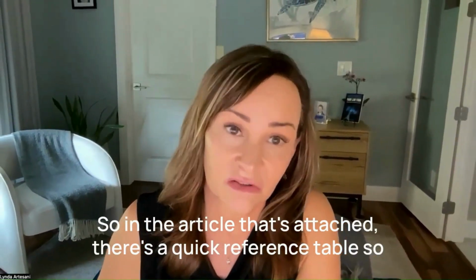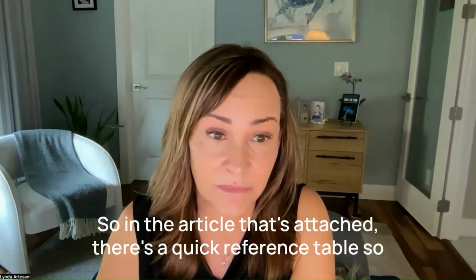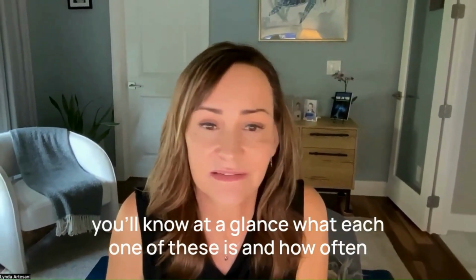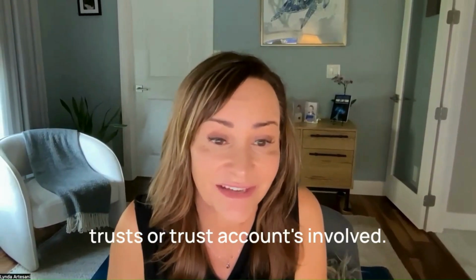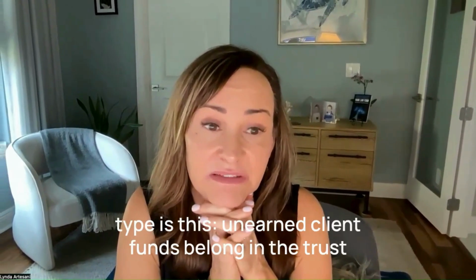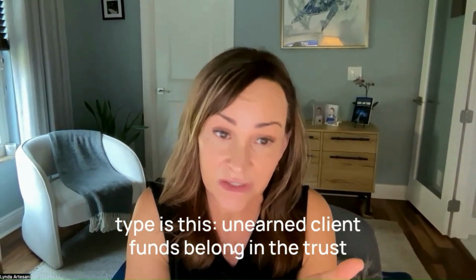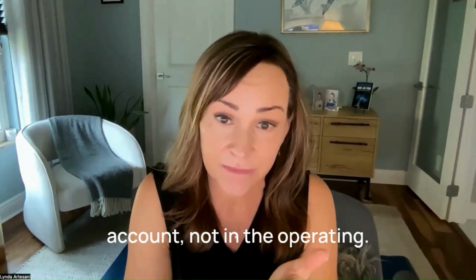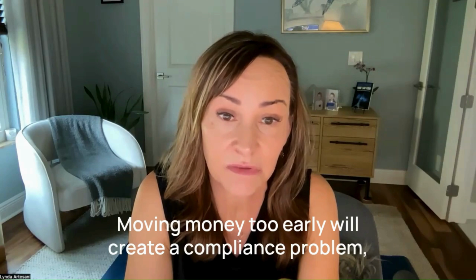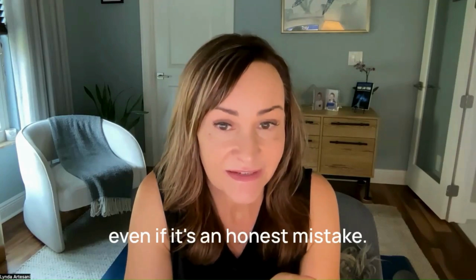So in the article that's attached, there's a quick reference table so you'll know at a glance what each one of these is and how often trust accounting is involved. But just know that the golden rule for every billing type is this: unearned client funds belong in the trust account, not in the operating account. Moving money too early will create a compliance problem, even if it's an honest mistake.